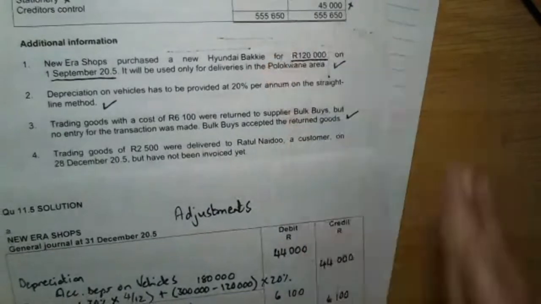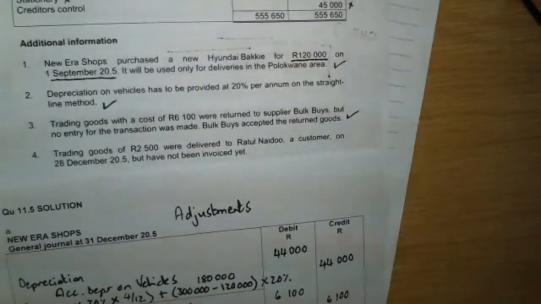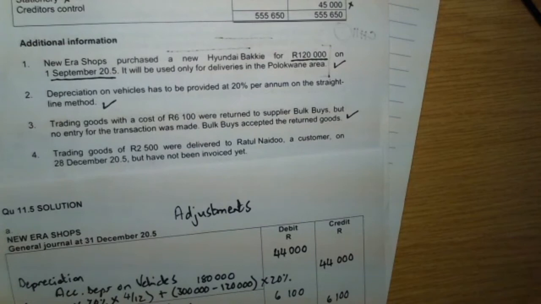So now let's go on to item number 4. They tell us trading goods of 2,500 were delivered to Ratul Naidu, a customer, on the 28th of December, but it hasn't been invoiced yet. So in other words, we haven't entered this into our books yet. We have to make an adjustment. So this basically is a sale that hasn't been recorded, and it's a sale on credit to a customer.